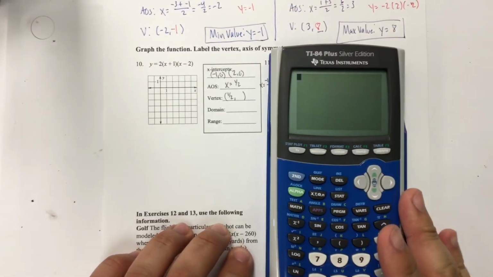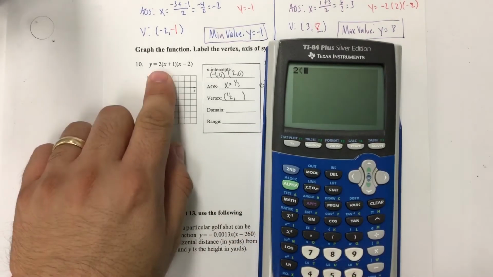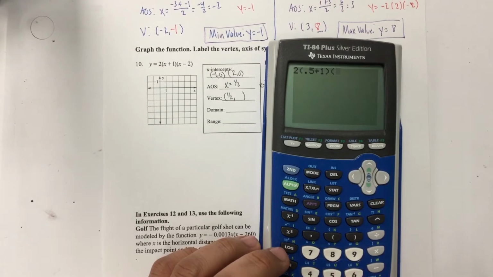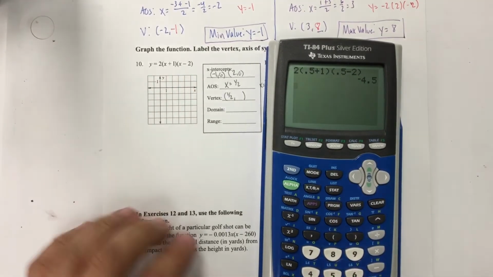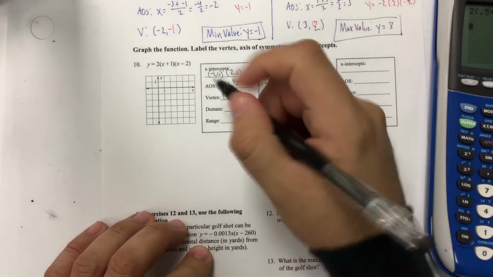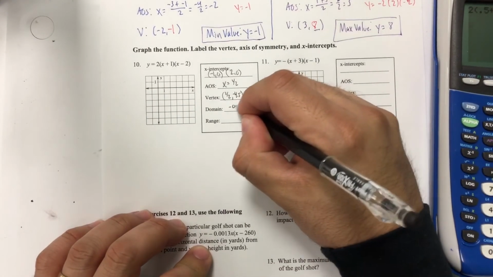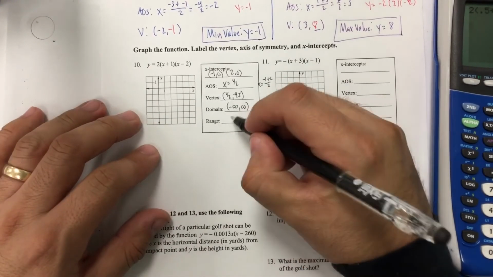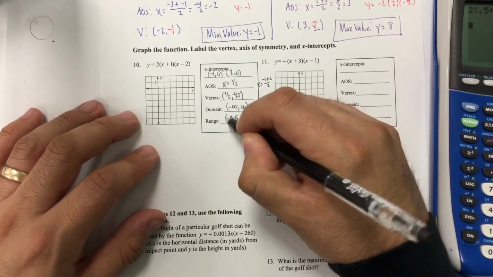So I'm going to use a calculator to kind of speed up the process. So we have 2 parentheses, we change x to 0.5. So 0.5 plus 1, 0.5 minus 2, and we get negative 4.5. For the domain, we know it's going to be all real numbers, so negative infinity to infinity. Our graph is facing up, so we have negative 4.5, comma, infinity.